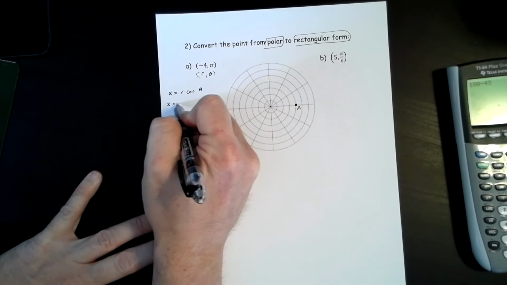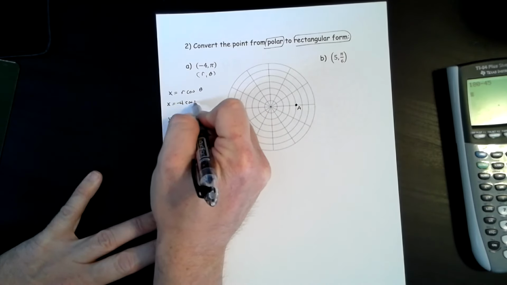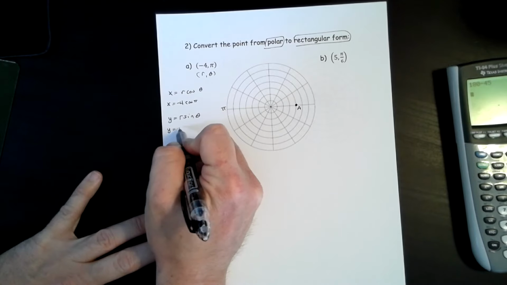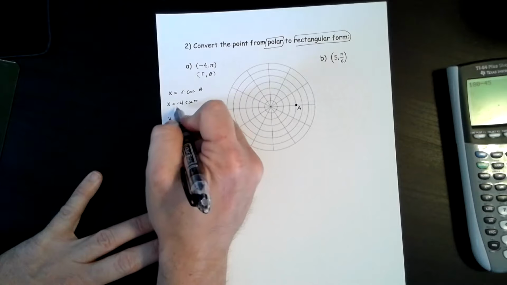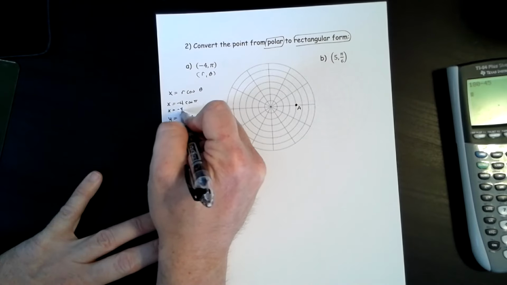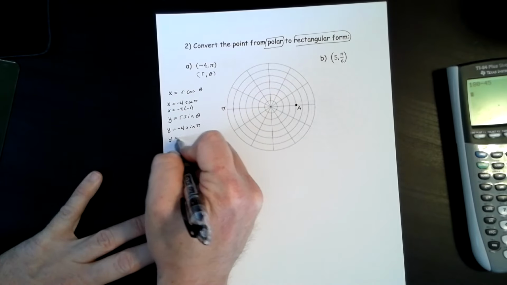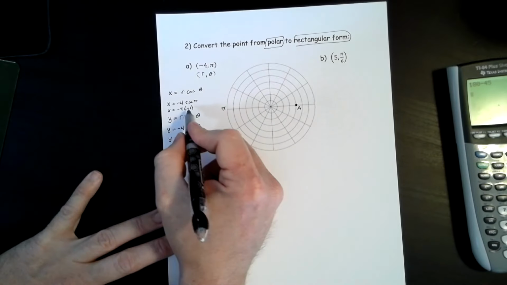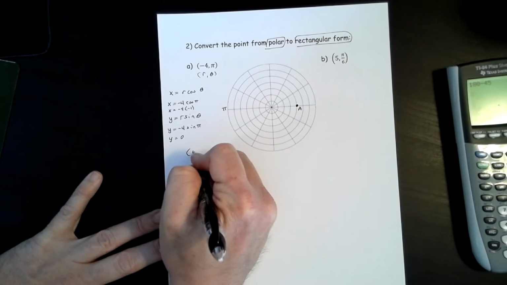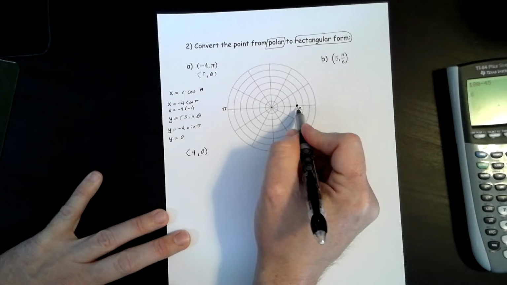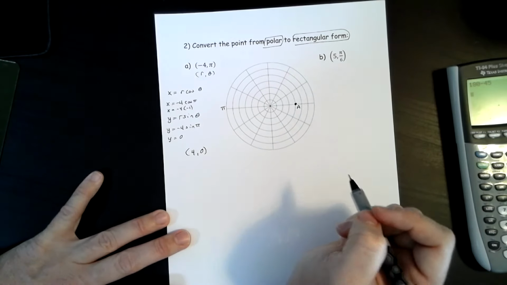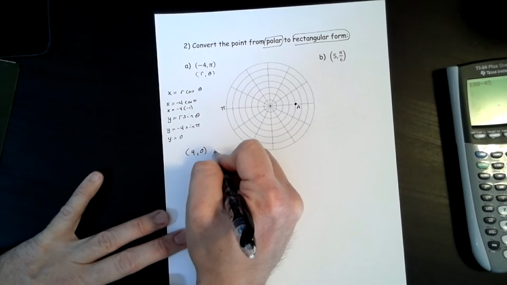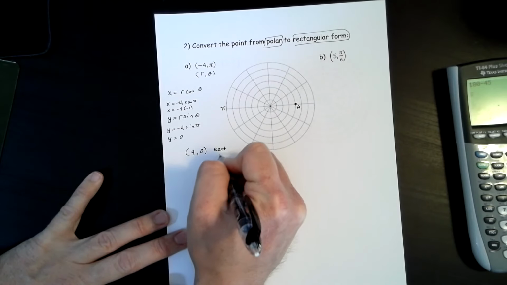So x is -4 times the cosine of pi. y is -4 times the sine of pi. Now, remember, cosine of pi is -1, and the sine of pi is 0. So this actually is the same as the point (4, 0), where it went right 4 and up or down 0. Now, what's interesting is this is in rectangular form.